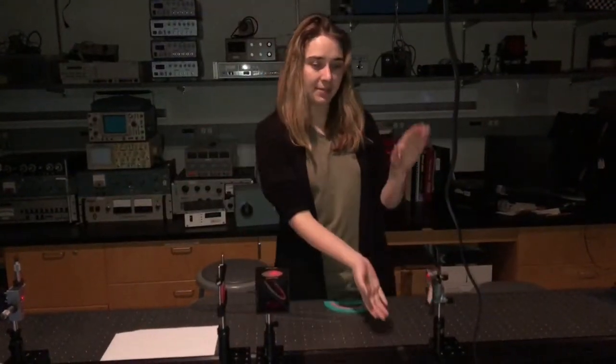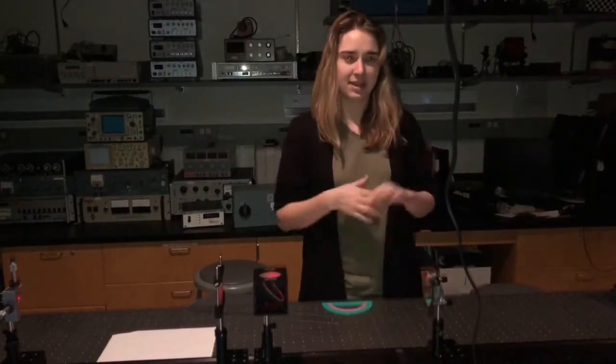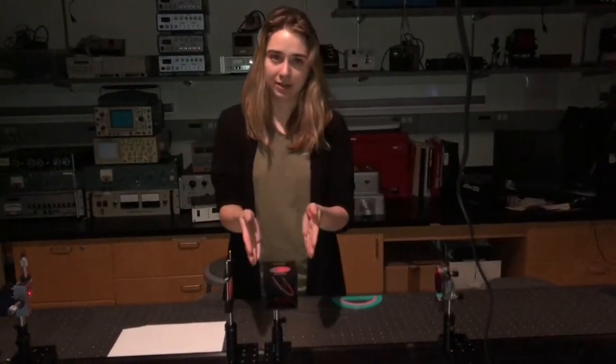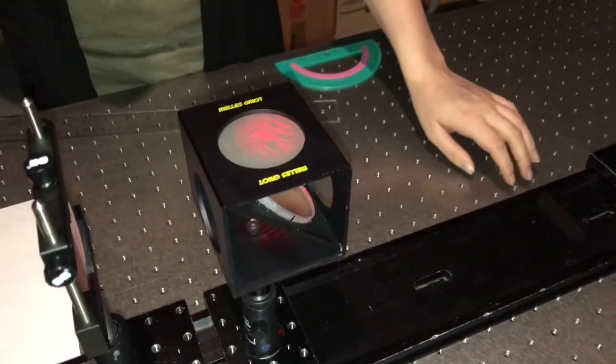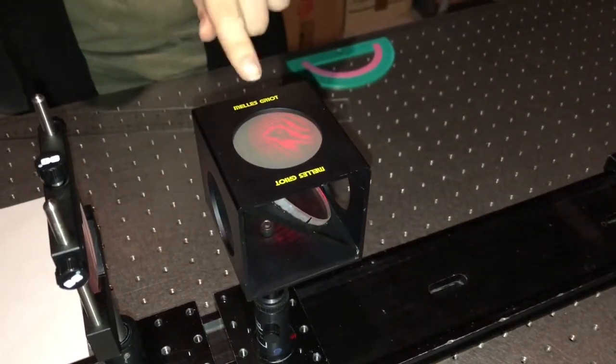So we have now added a mirror to the system. This also creates another little source of error, which you can clearly see in the fringe pattern as we move it back and forth. You can see those little gaps right there.